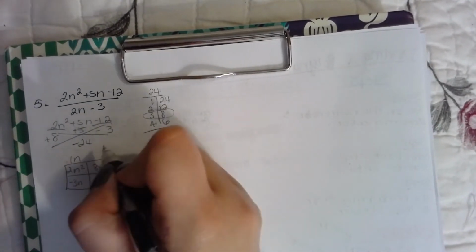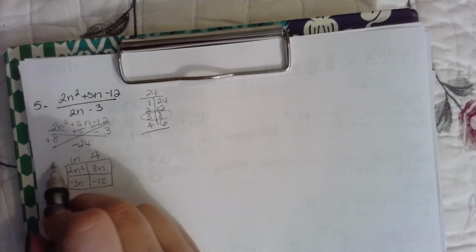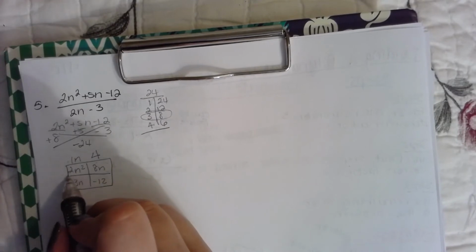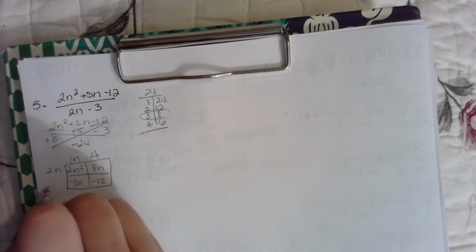2 does go into 8, so this one's going to factor 2n. And then negative 3 does go into a negative 12. And since this box is negative, you have to factor out a negative. So then this leaves you with 2n minus 3 times n plus 4.